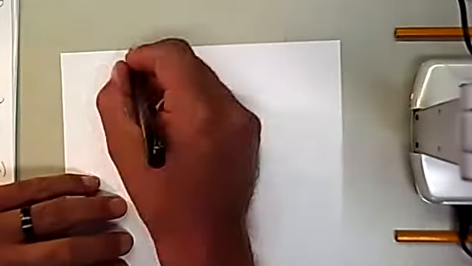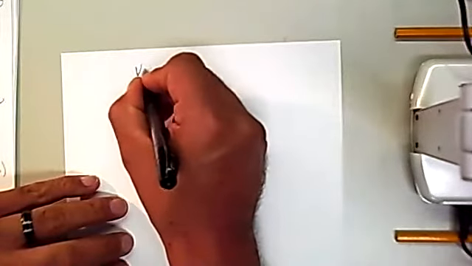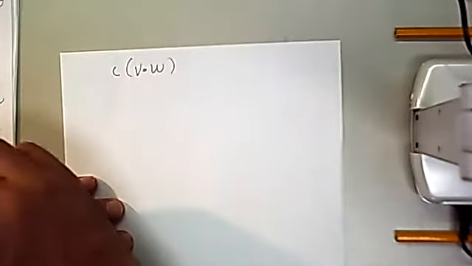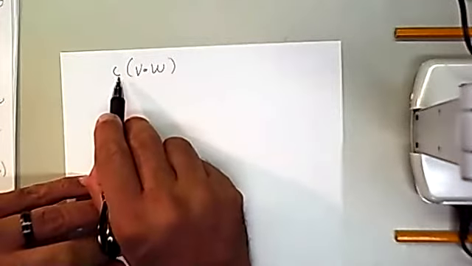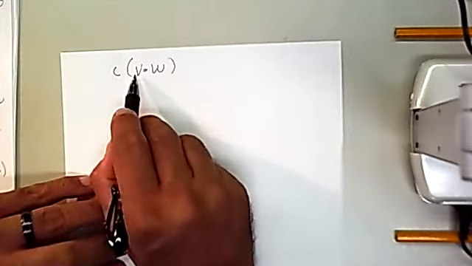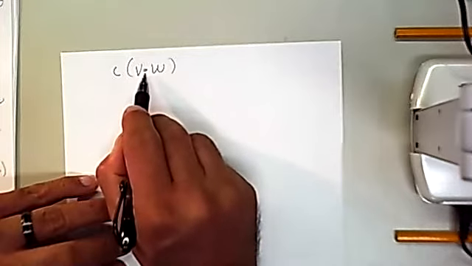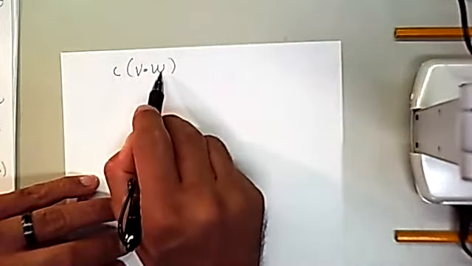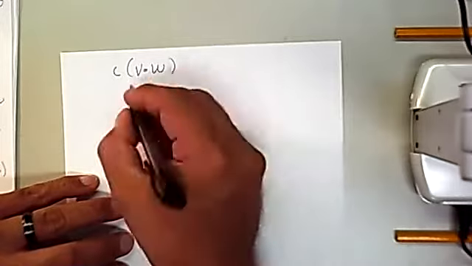Multiplying by a scalar is okay. Let me speak about that for a moment. If we have the dot product of two vectors and you're multiplying with a scalar, you can multiply the scalar with the first vector and then apply the dot product of those two, or you can multiply the scalar with the second vector and then do the dot product.